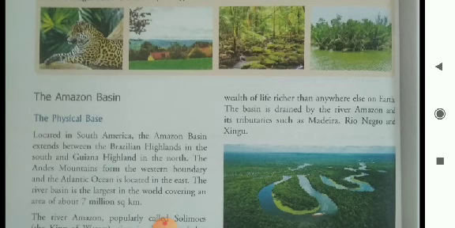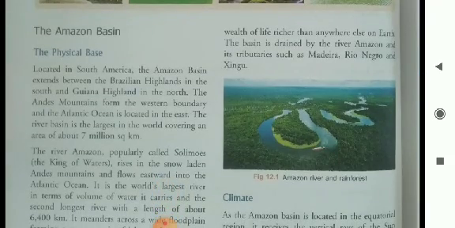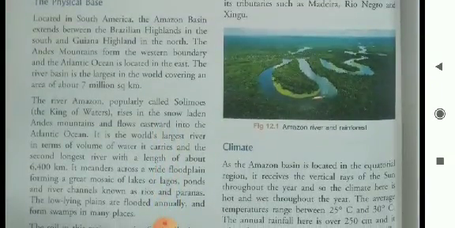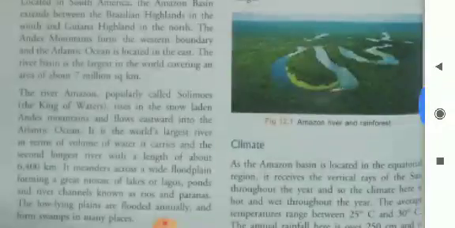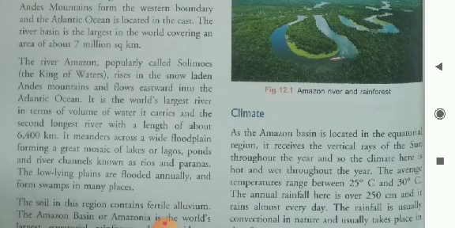Let us study now. The Amazon basin, the physical base. It is located in South America. The Amazon basin extends between the Brazilian highlands in the south and Guiana highlands in the north. The Andes Mountains form the western boundary, and the Atlantic Ocean is located in the east.